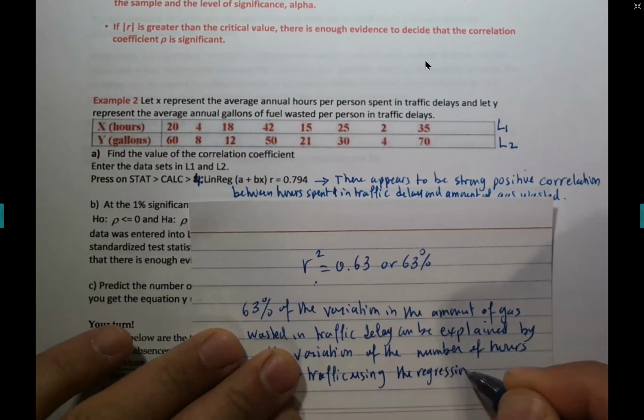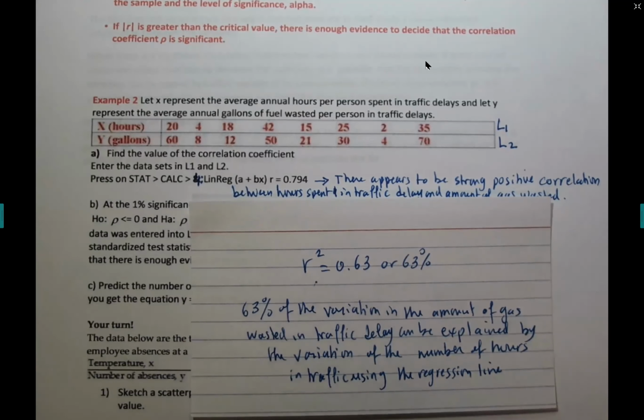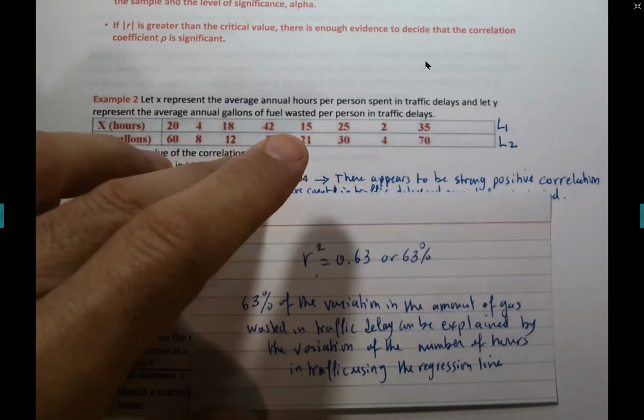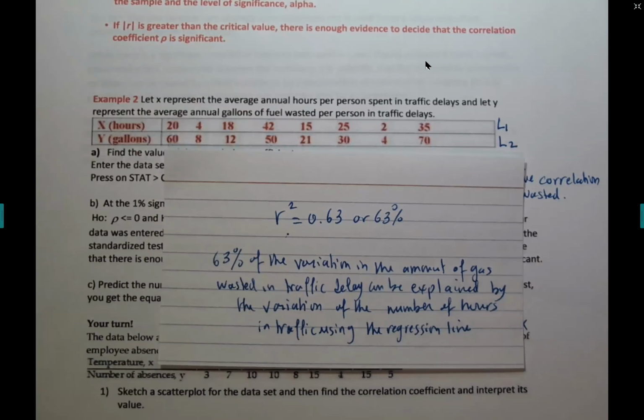So what other factors could have affected the consumption of gas other than just waiting in traffic? The size of your engine. Very good. That's one. What else? The quality of the gas that you're buying, the age of the car, how old your car is, does it have mechanical issues, etc.